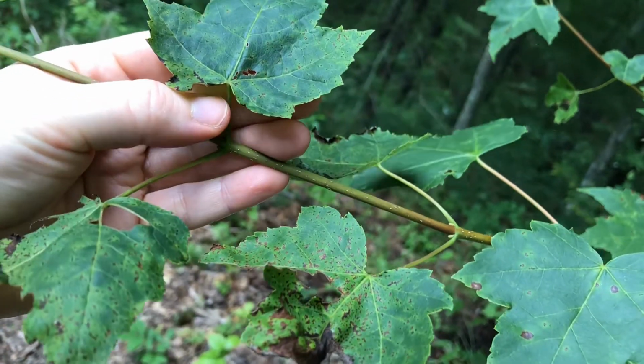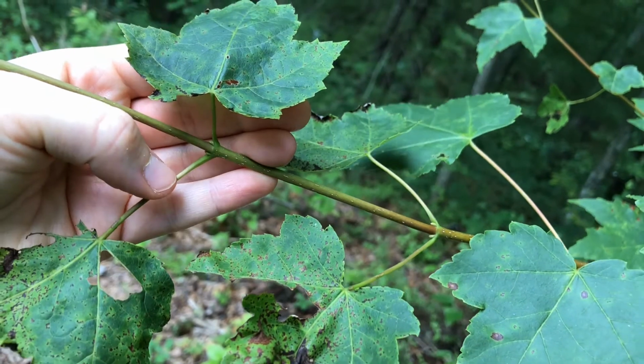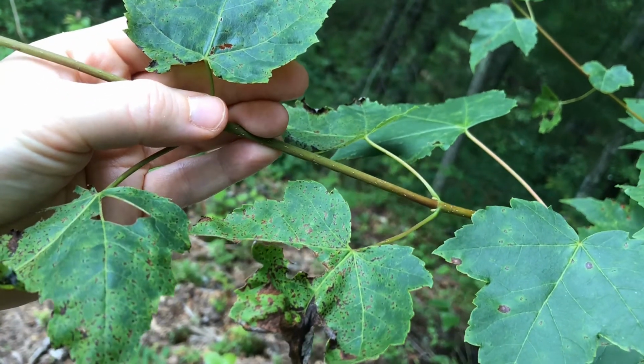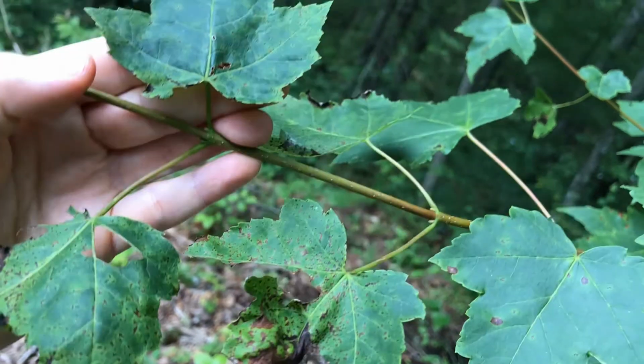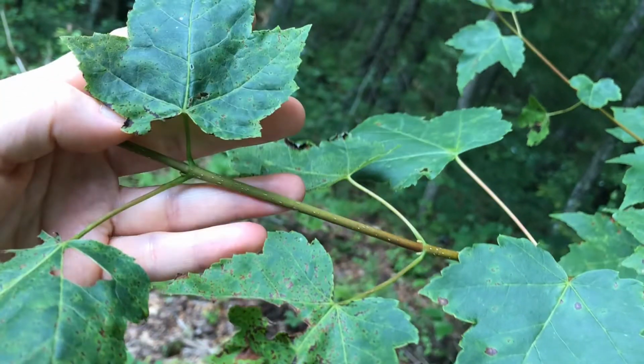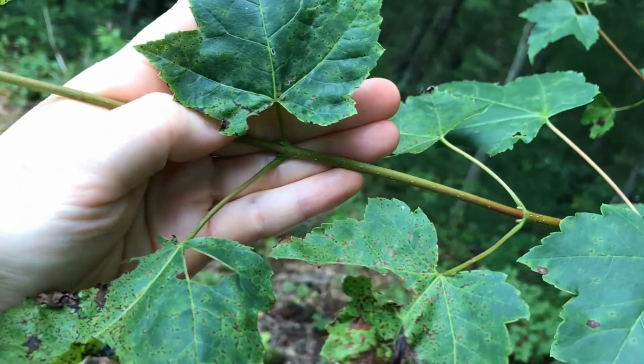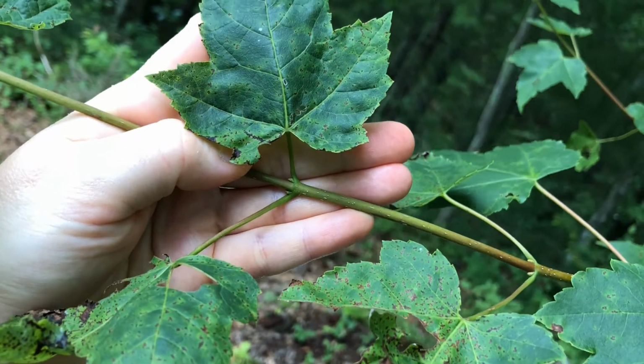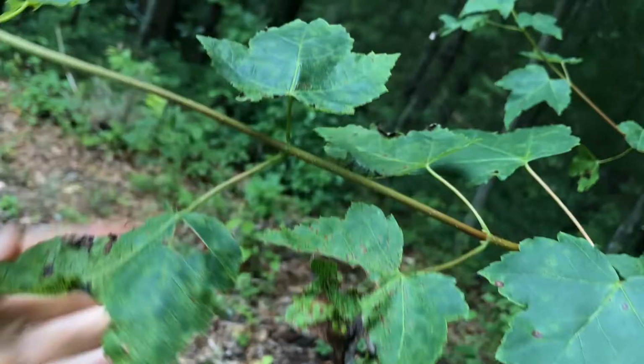Now you see how these are right across from each other? If they were alternate, there would be maybe one here, one here, one here. But these are right across from each other. So we can definitely say that this leaf structure is opposite.